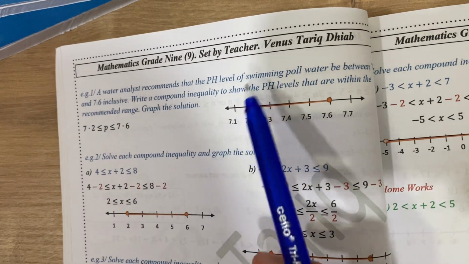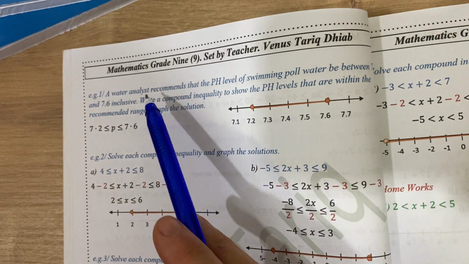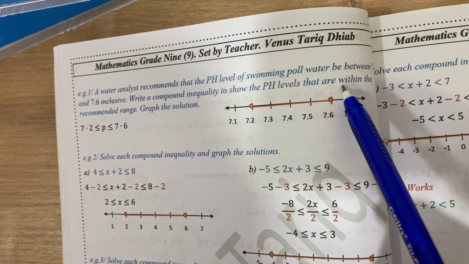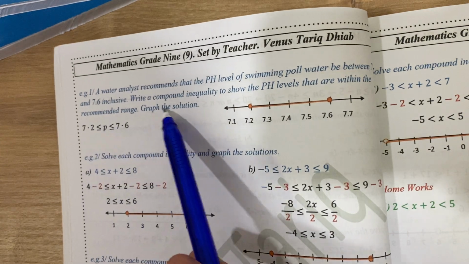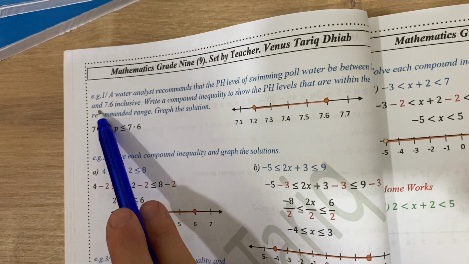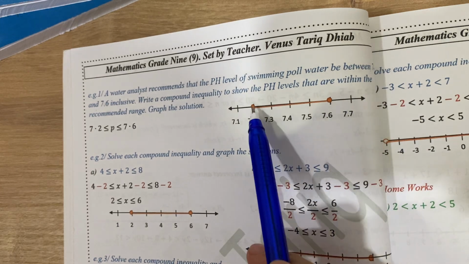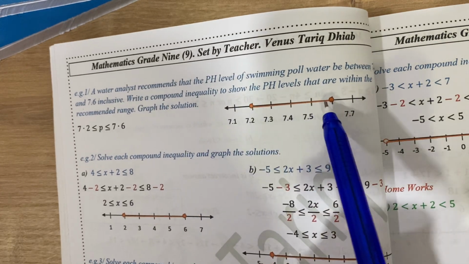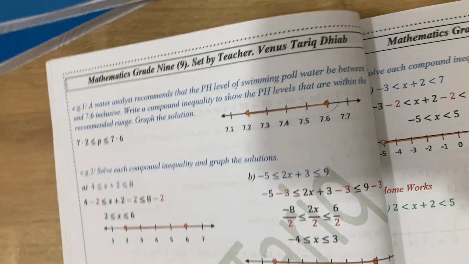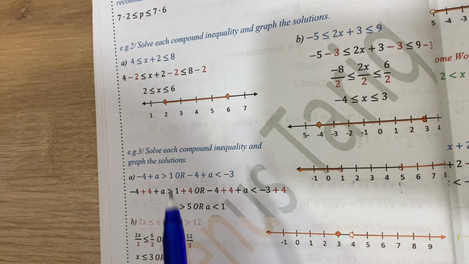For that inequality you can use a number line to write the compound inequality showing the pH level is within the recommended range. Graph the solution. When you have 7.2 and 7.6, look at that one, students, because we have "and" and the numbers are also included, so we can make the graph this way. The most important examples in this lesson are example 2, and then 3 also.